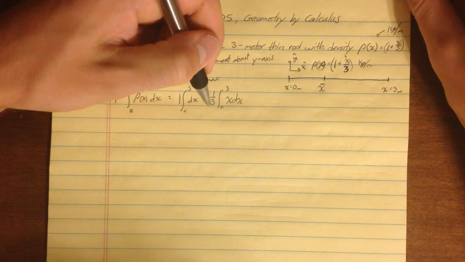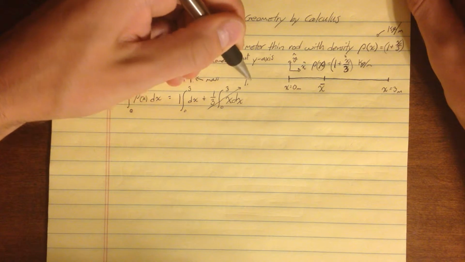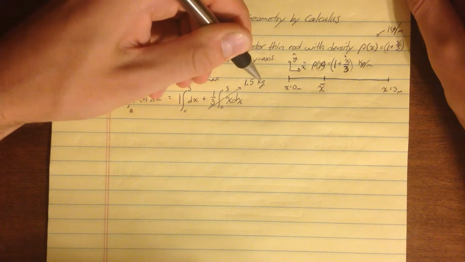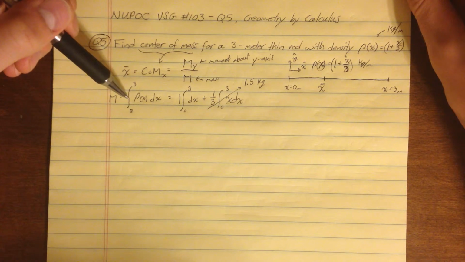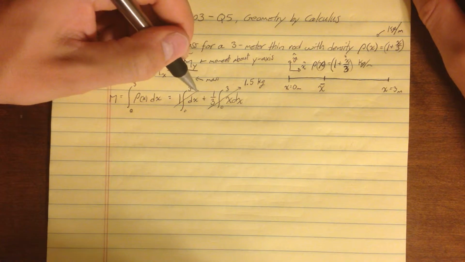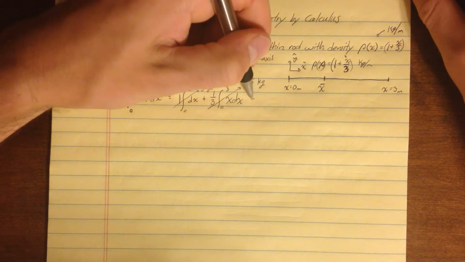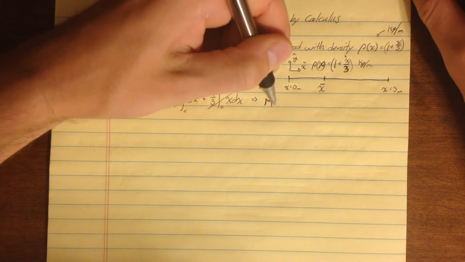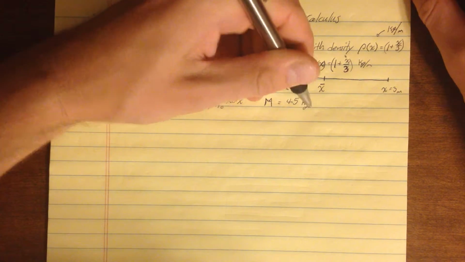So this right here is going to come out to be 1.5 kilograms, since we have rho in kilograms per meter, and then we're integrating over meters. This right here is just going to come out to be 3 kilograms. So the total mass is 4.5 kilograms.